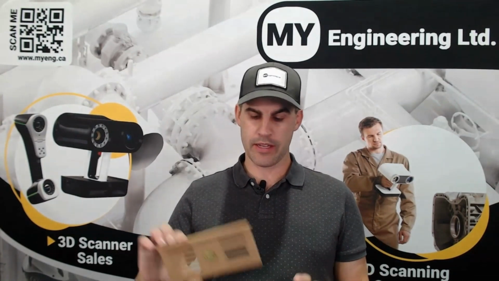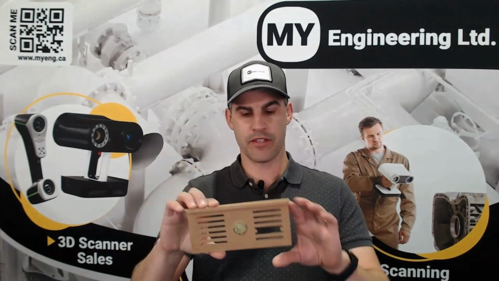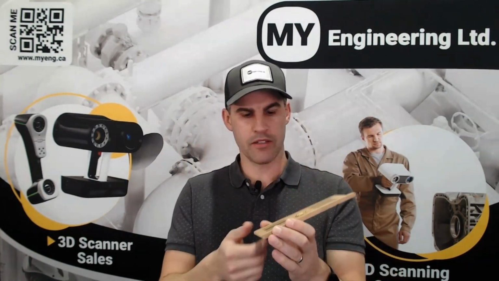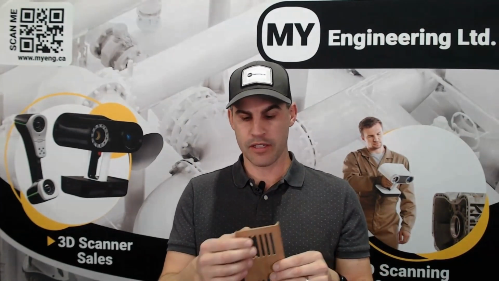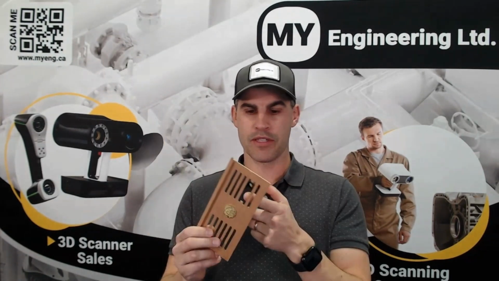My name is Mark, and for today's video I was given a broken door from a humidor. What happened here is it's not wood, it kind of looks like wood, but it's compressed cardboard with a wood veneer. It got a little bit damp and expanded, so it got stuck in the slot that it slides into. As a result, when someone was trying to remove it, part of it broke.